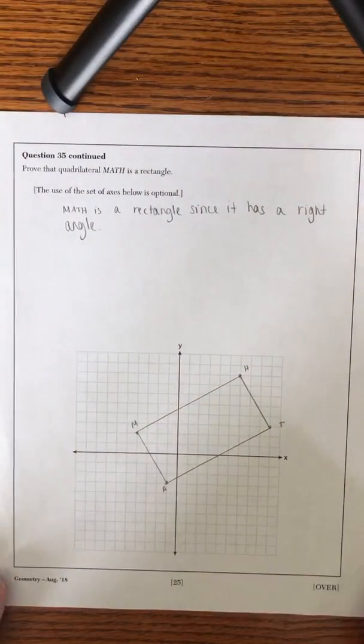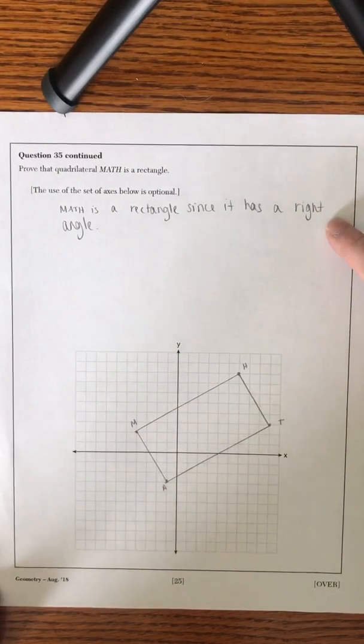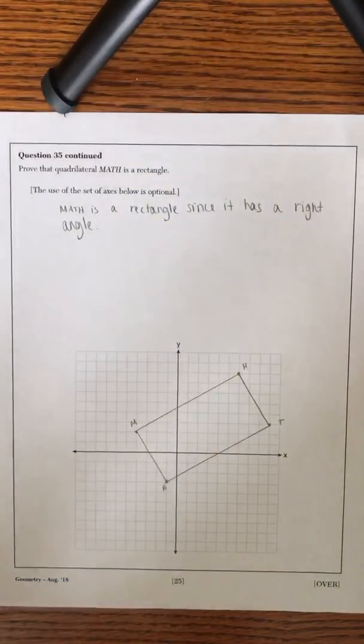Here's the graph page that goes with it. Here's how I counted everything. And then really for this part, you only need a conclusion because on the page before I did the right angle. Math is a rectangle since it has a right angle.